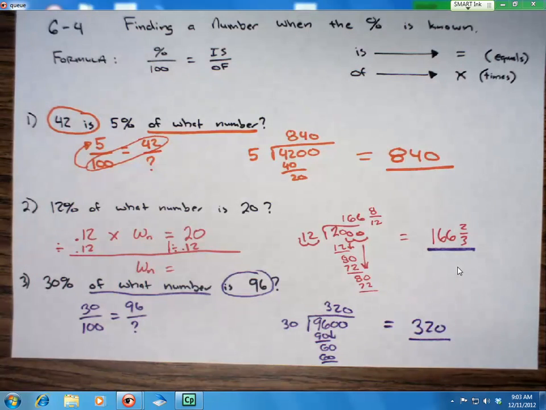As you can see, this isn't that difficult as long as you place your numbers in the right place. Multiply and divide, that'll give you your answer.